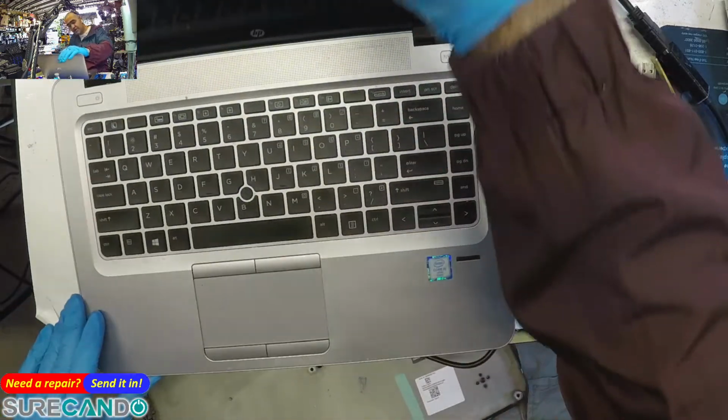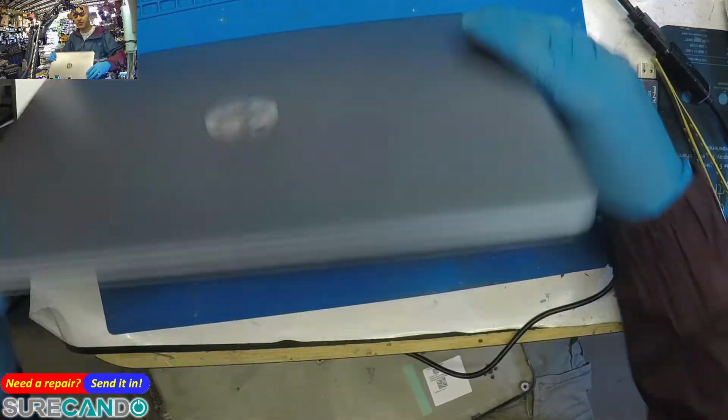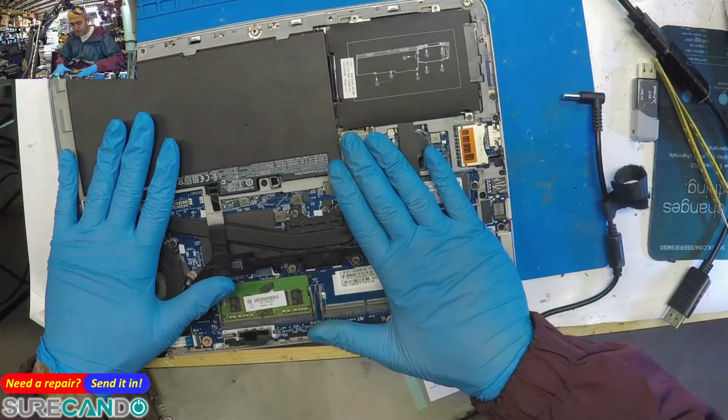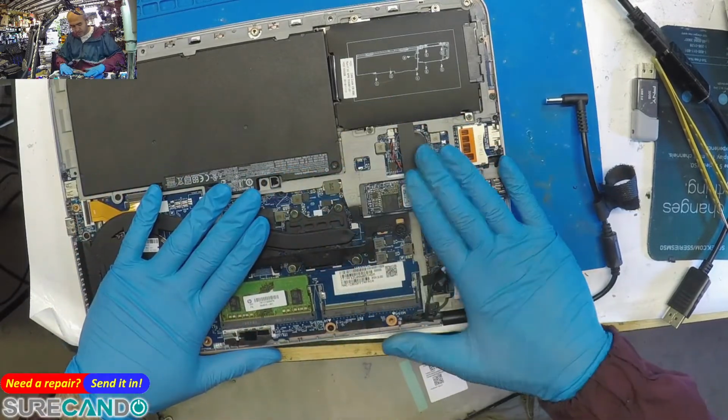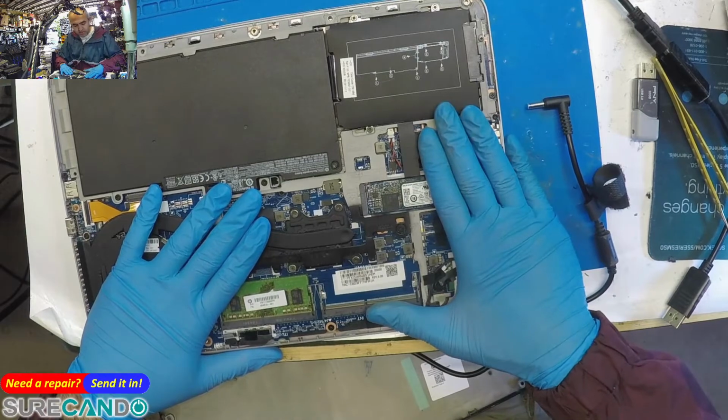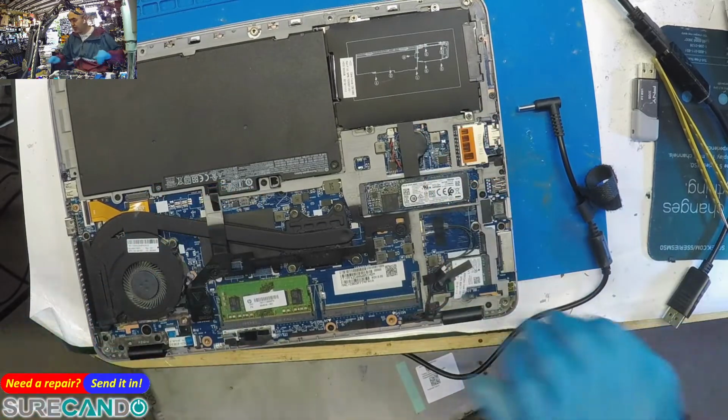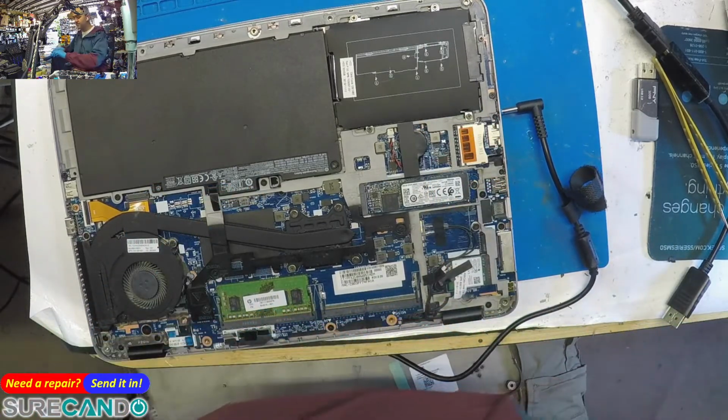Same problem. So that means it's got nothing to do with the daughter board. This board deserves a disassembly.